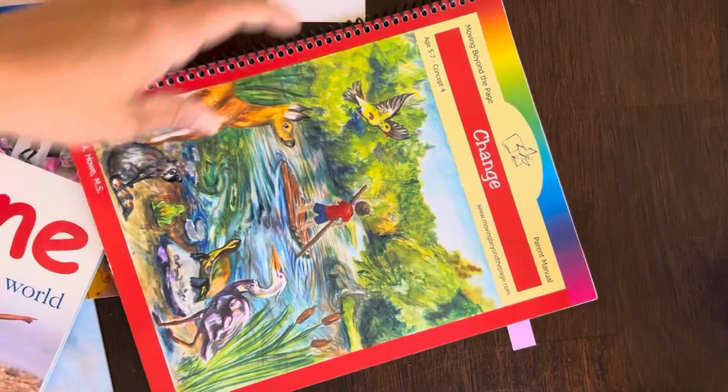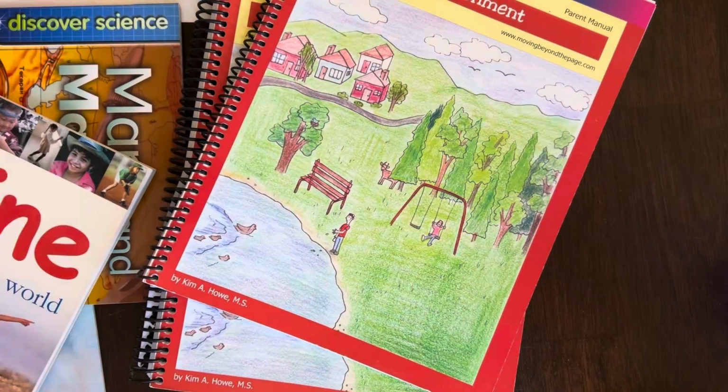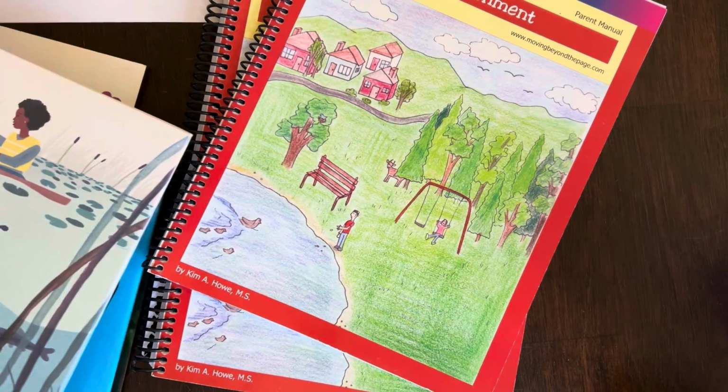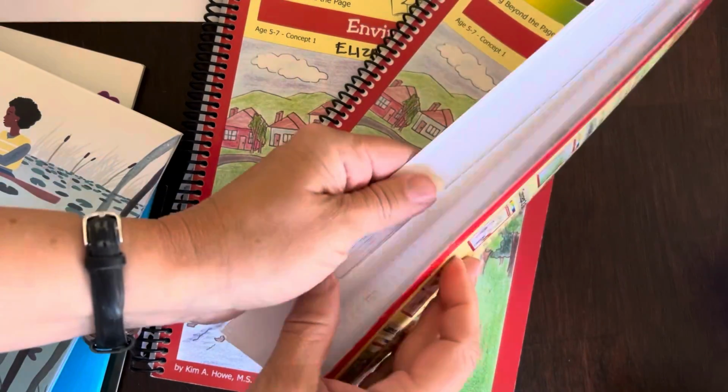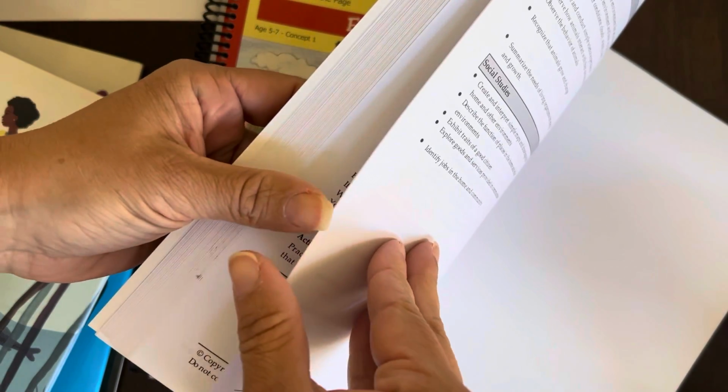So the next thing that I wanted to do is show you what each concept involves. Actually, let's go in order. So the first concept is environment, and I will go ahead and flip to the skills covered for you, which is in the back of each instructor's guide, like we've talked about before.